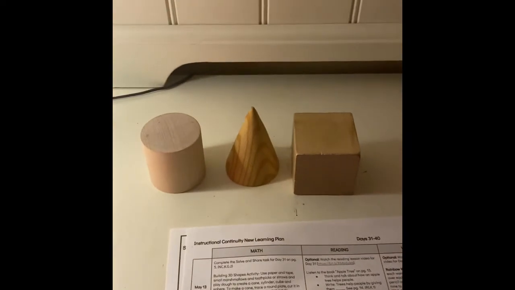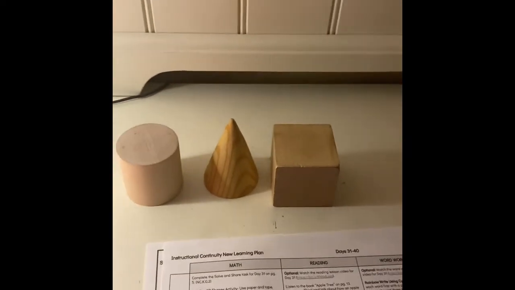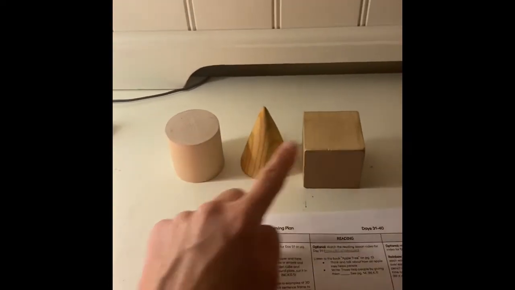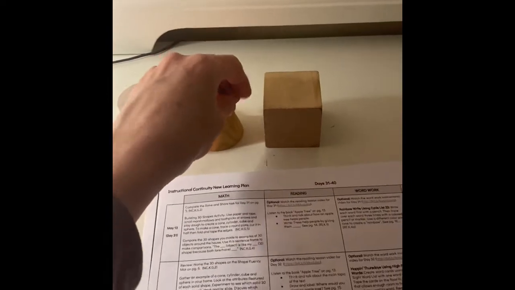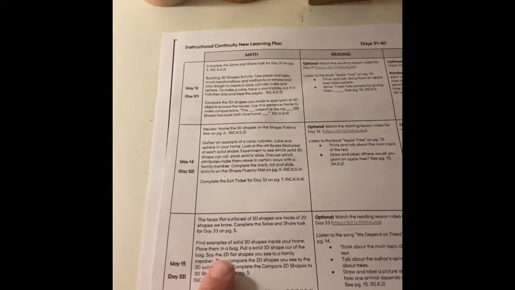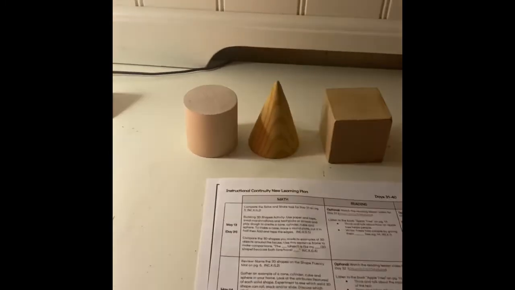So if you feel like you can find these shapes in your house, we're really focusing on these three and then the sphere that escaped. Honestly, I'm going to have to find it. But we're focusing on these three shapes plus a sphere. If you think you can find good examples of these shapes in your house, then you can play the game like the directions say. But since I think it's kind of tricky for some of you, let's just do it together, okay? And we'll skip the sphere since I can't find it.